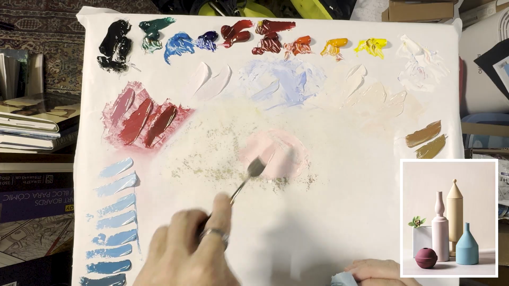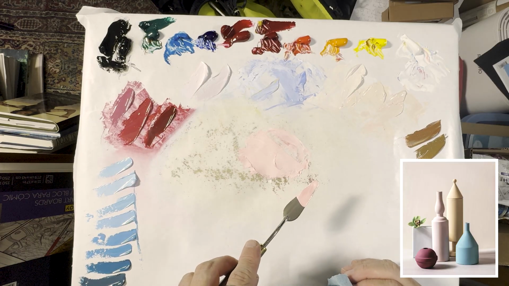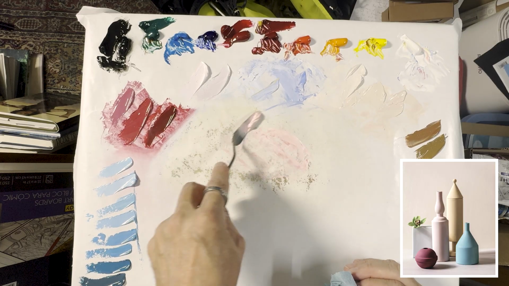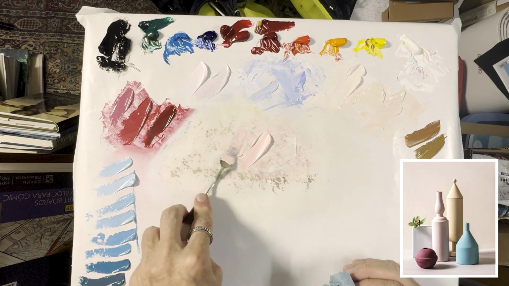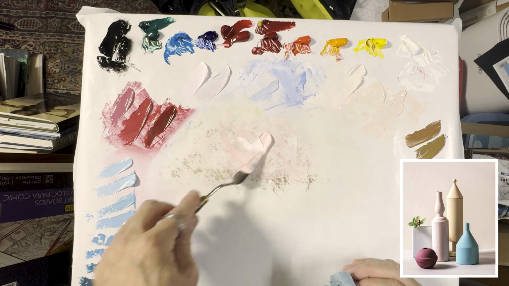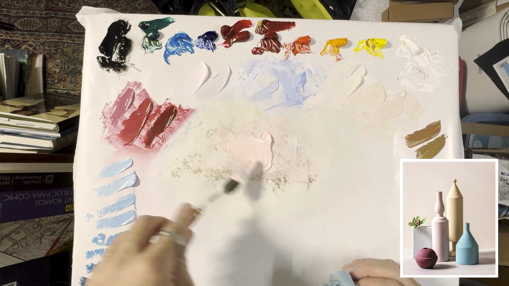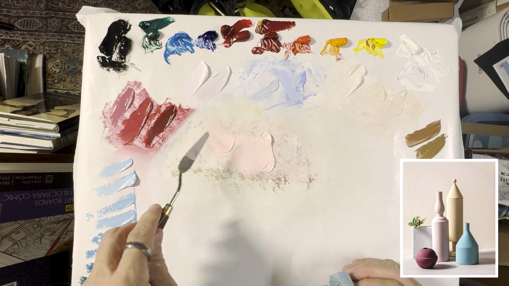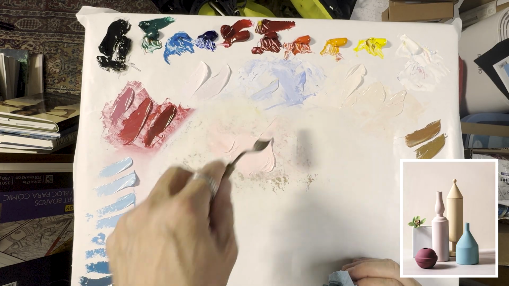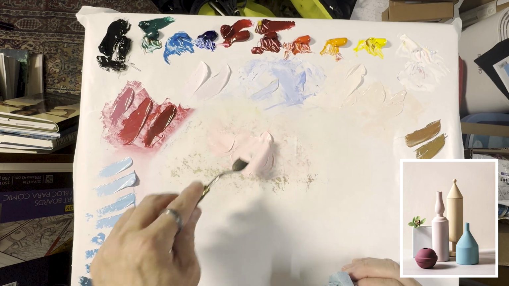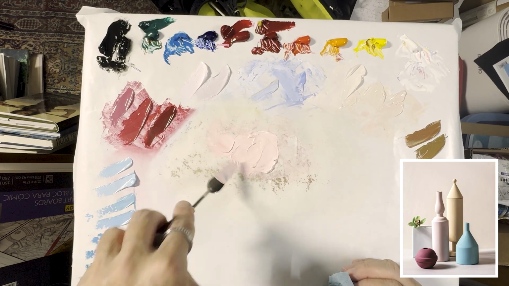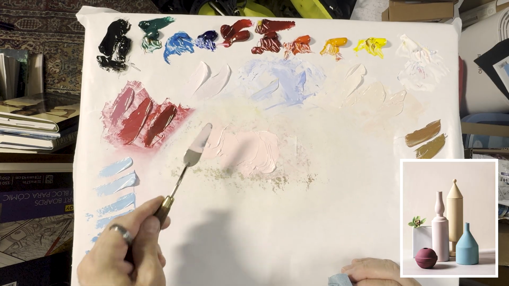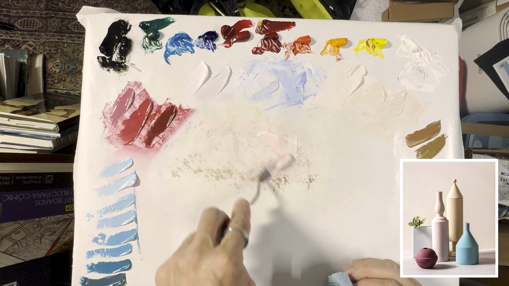So this is roughly the value of the object. Maybe even a little bit lighter than this. Just a tiny bit lighter. Testing it. If I like what I see, which I kind of do, then I'll make sure to add more white into this part of it as well, so that the entire pile is influenced all at once. Scoop it all back up.